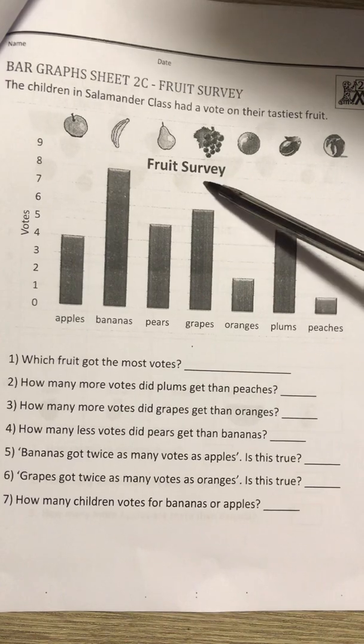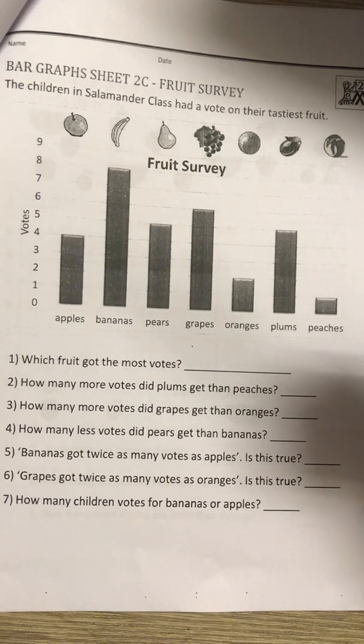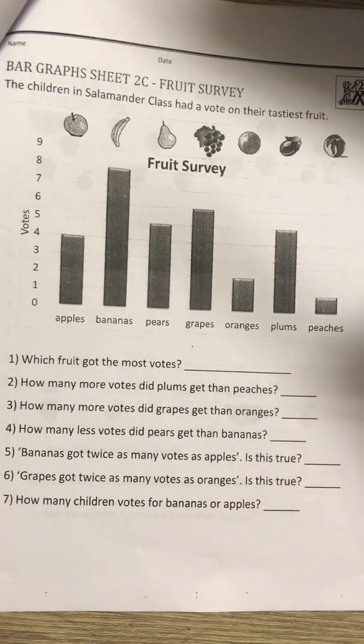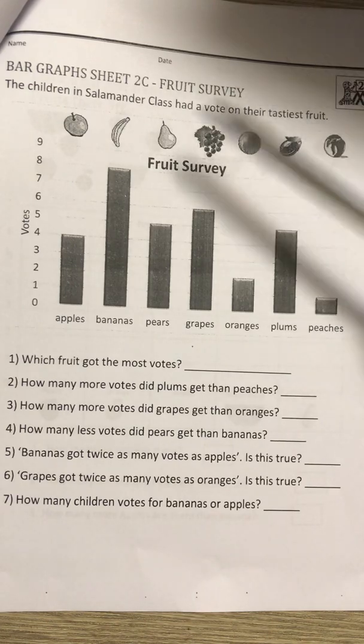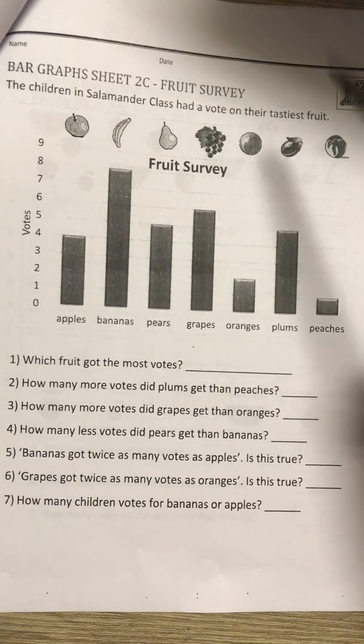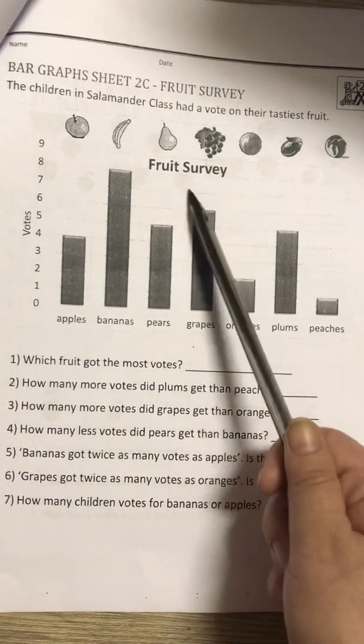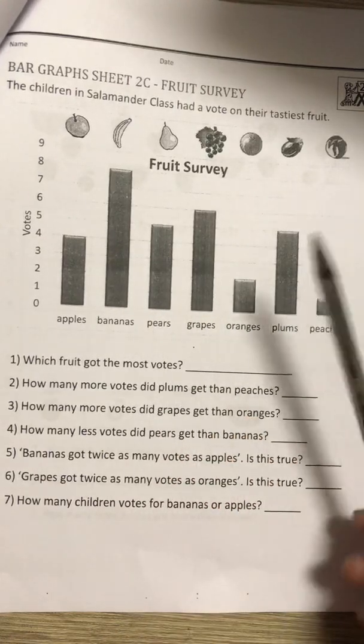This one is Fruit Survey. So that already tells us there was a survey. A survey is when you ask people some questions. So people will ask questions about fruit. Now I'm guessing it's probably their favorite fruit or something like that. The children in Salamander class had a vote on their tastiest fruit. Yeah, the one they like the most. So favorite fruit, Fruit Survey, the title tells us about this bar graph and what it's about.